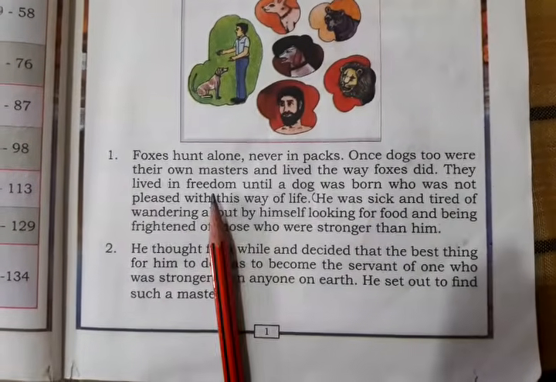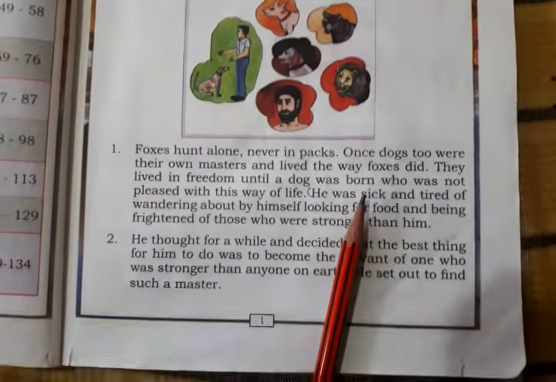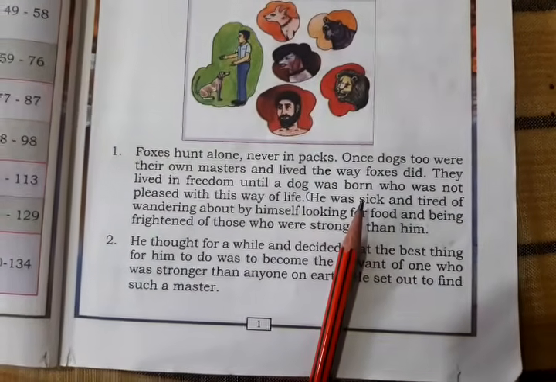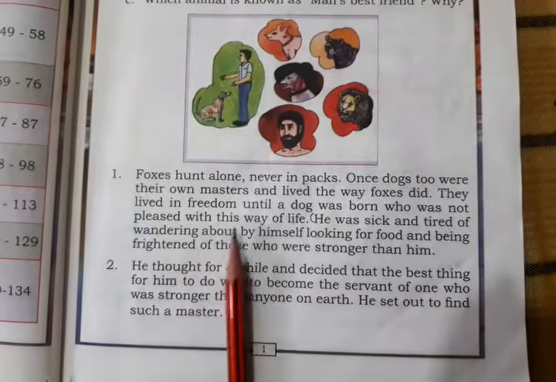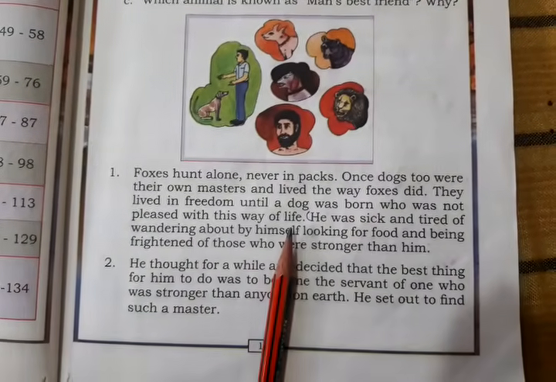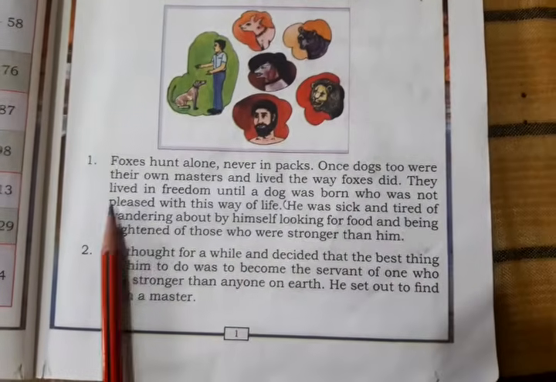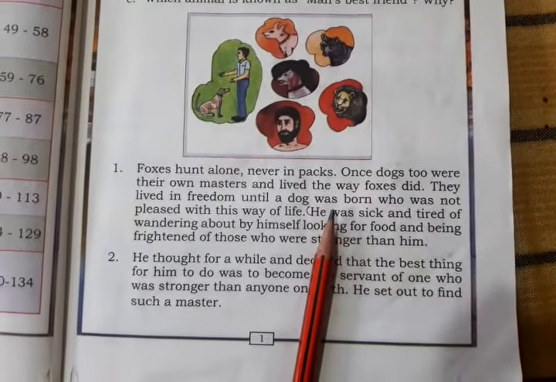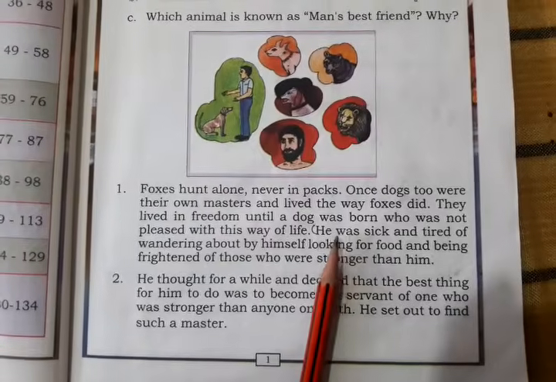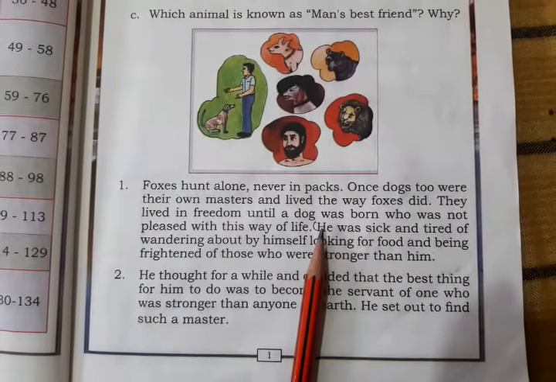They lived in freedom until a dog was born. The foxes lived in freedom until a dog was born who was not pleased with this way of life. The dogs were not happy with the way the foxes were living, and they did not want to live a life like the foxes. So what did the dog do here?